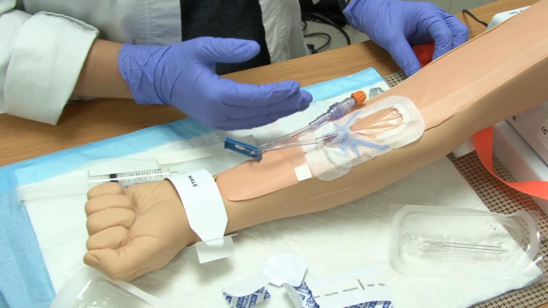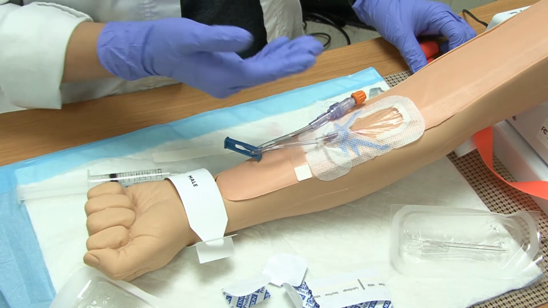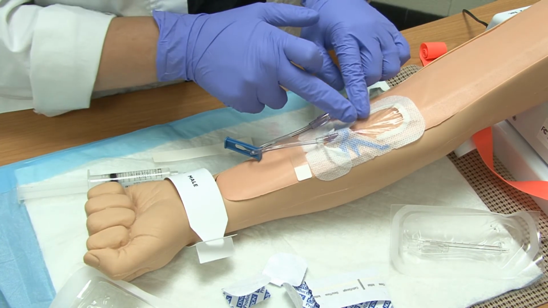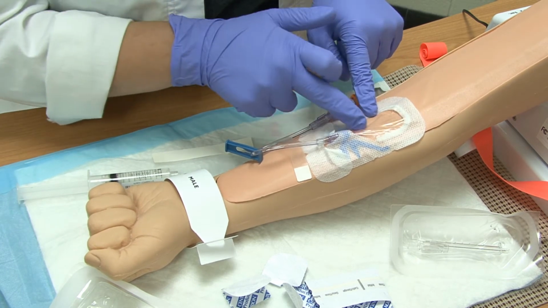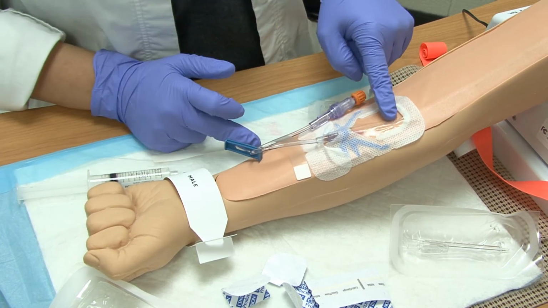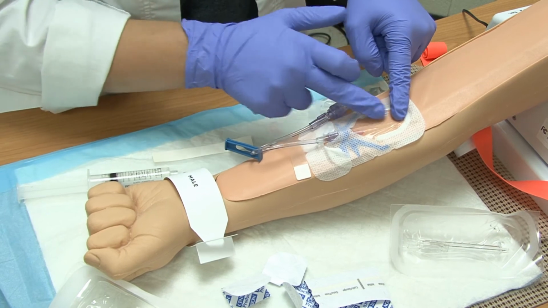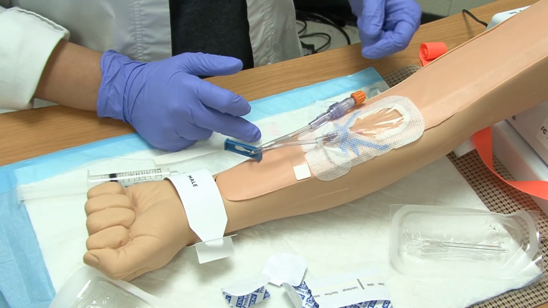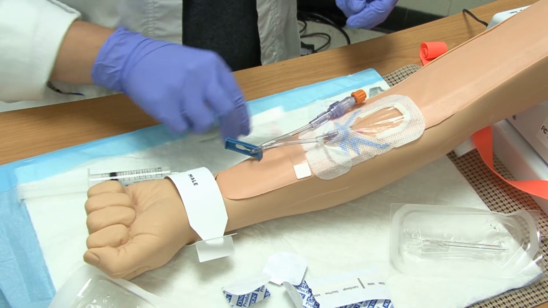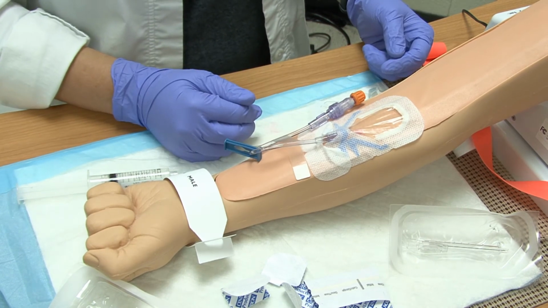When you do your assessments of your IV, if there is swelling, then that could be a sign of infiltration. You're not going to see what we call phlebitis immediately. That takes a little bit of time for it to develop, but typically what you would see would be a little red streak or the swollen part up above the actual IV insertion site, and that would indicate phlebitis. Either of those things would indicate issues with the IV.